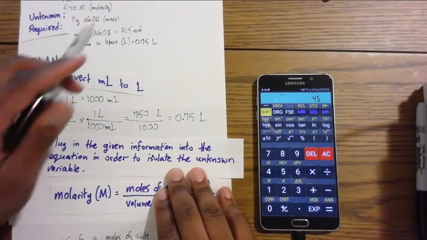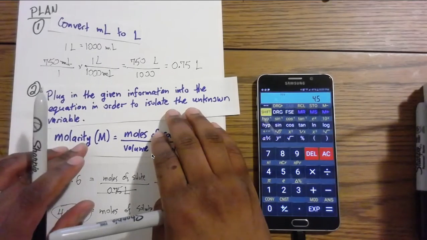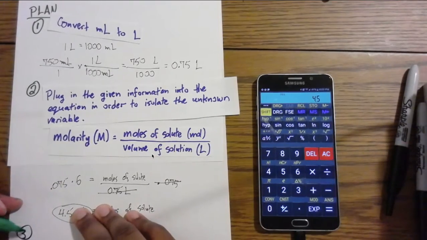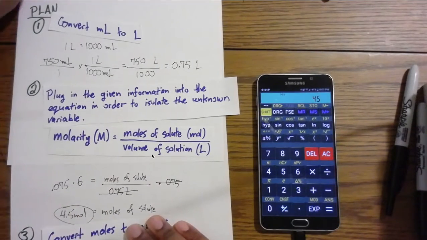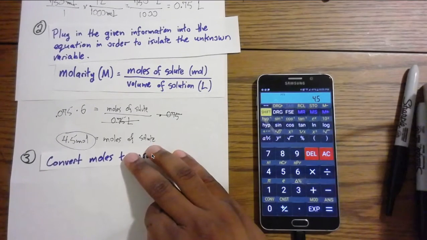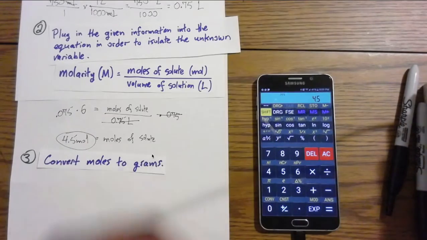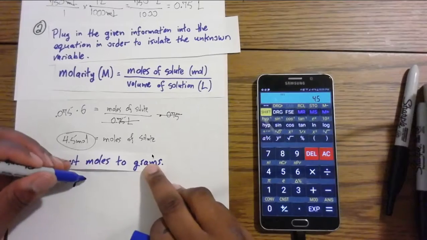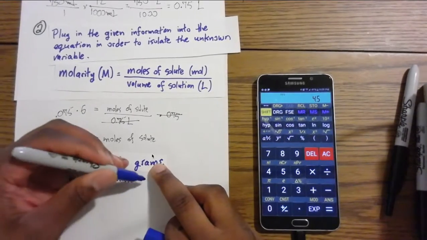And now that I have the moles, I can move on to the last step in my plan. So my third step, step 3, convert moles to grams. That's step 3. So in order to convert moles to grams, what's required? The molar mass of NaOH.